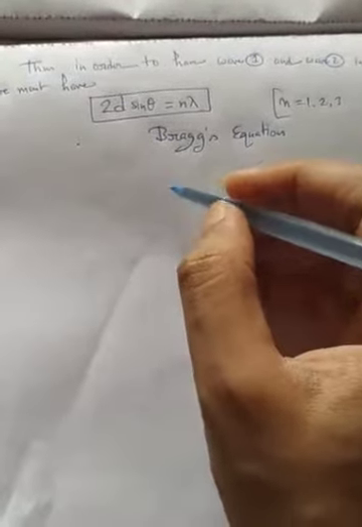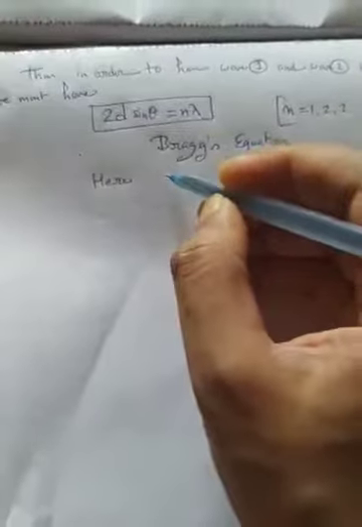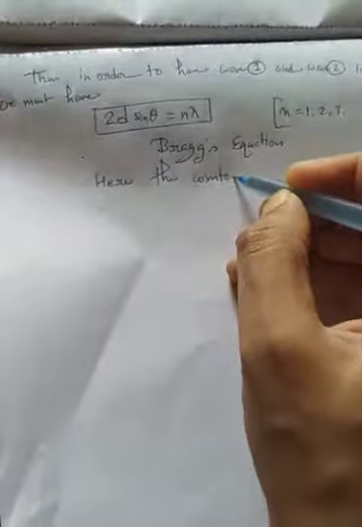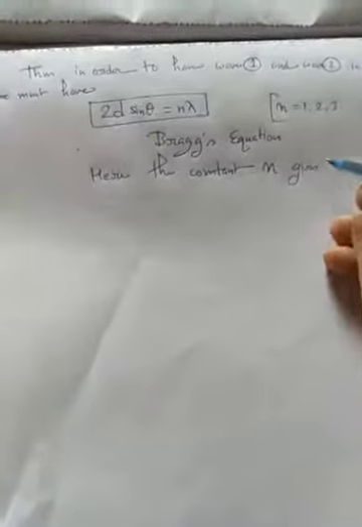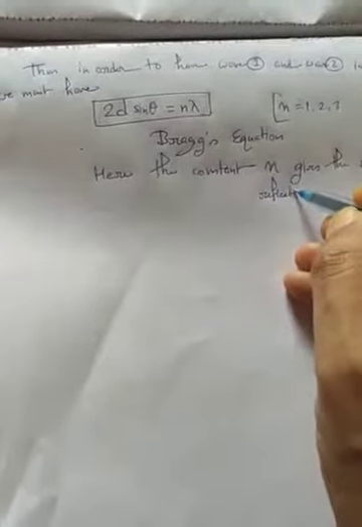Here the constant n gives the order of the reflection.